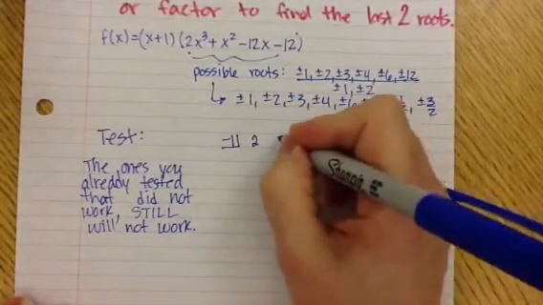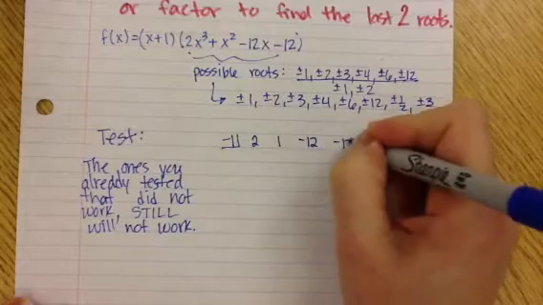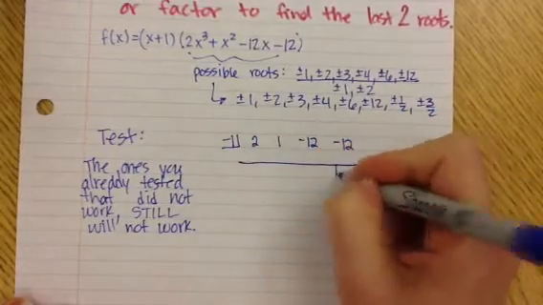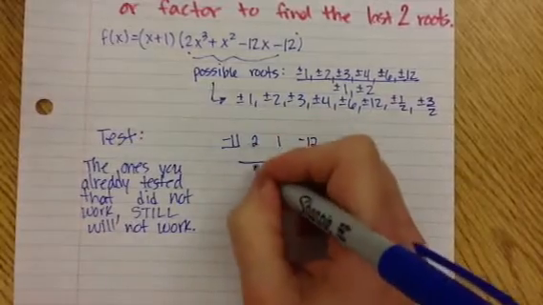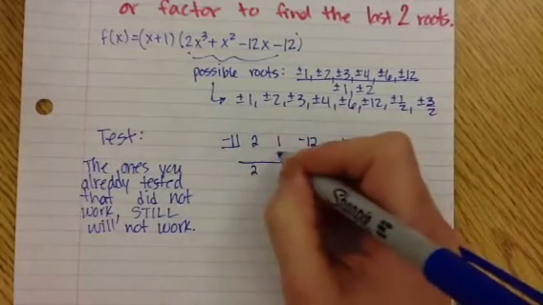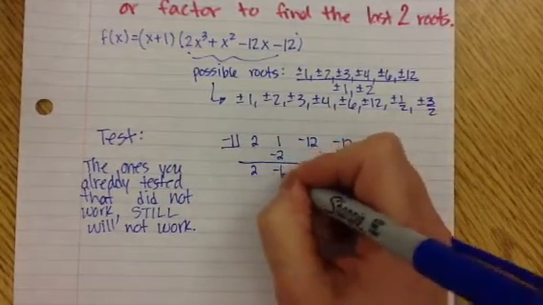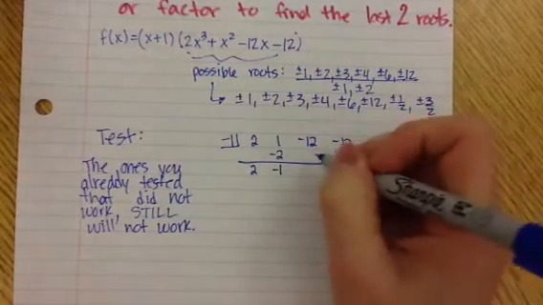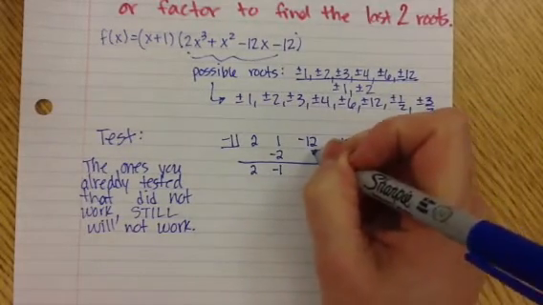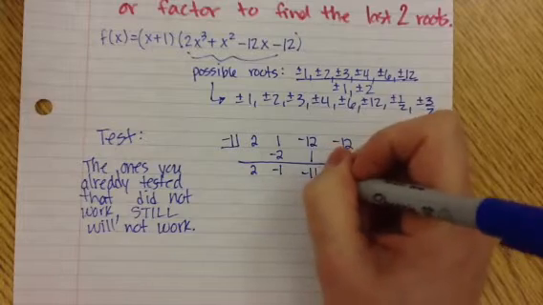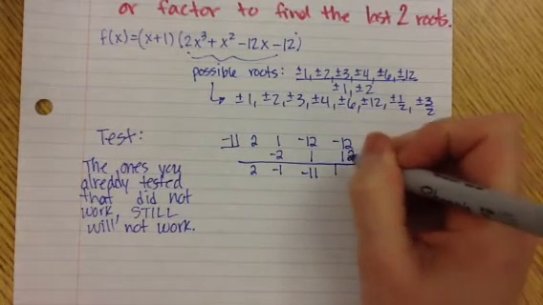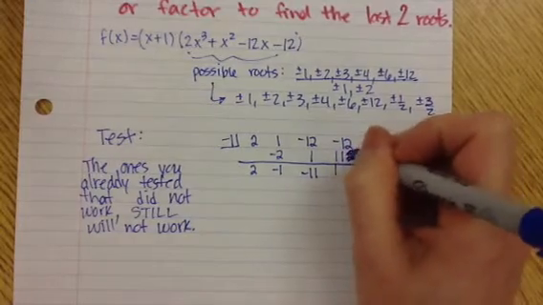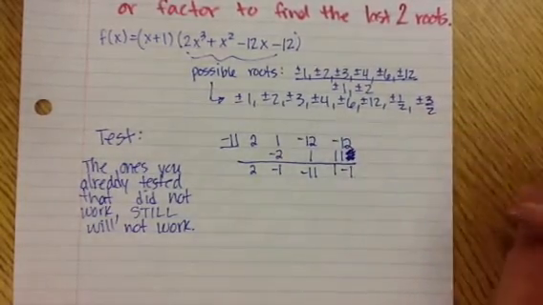So we have 2, 1, -12, -12, and we'll see if we get a remainder of 0. So 2 brings down, multiply times -1, so -2, add 1, multiply times -1, add -11, multiply times -1, 11, add -1.